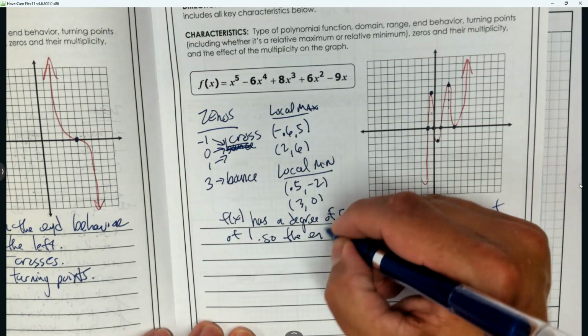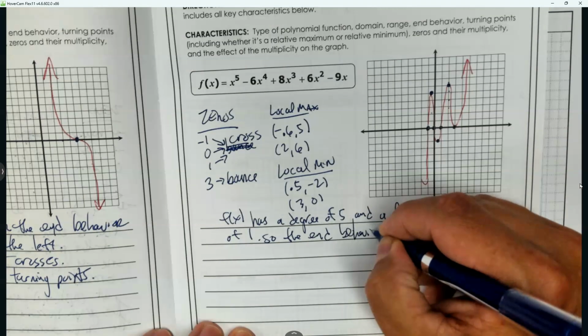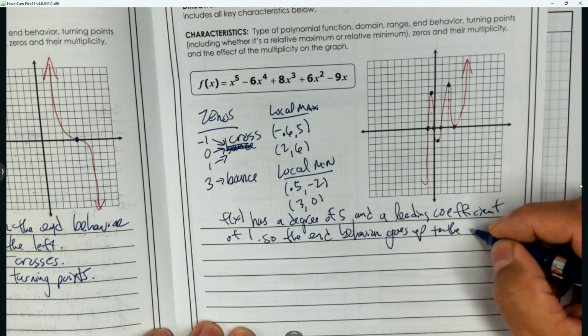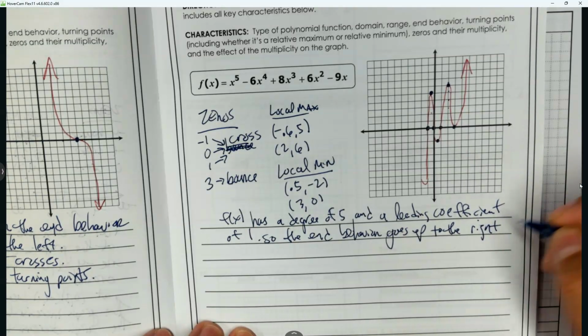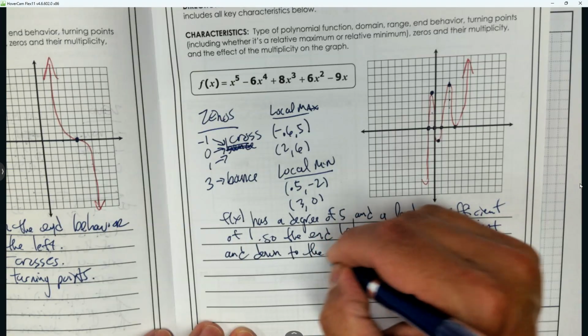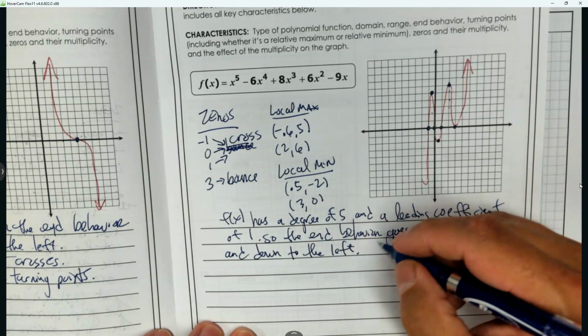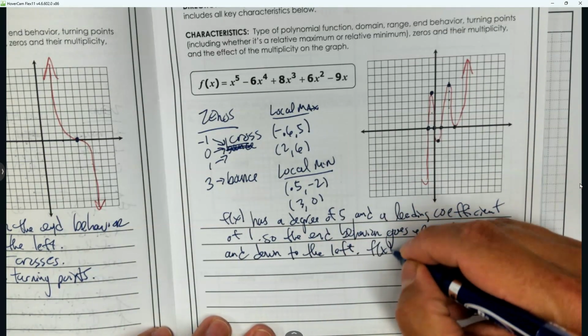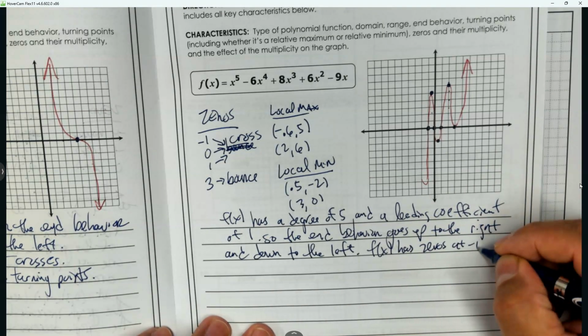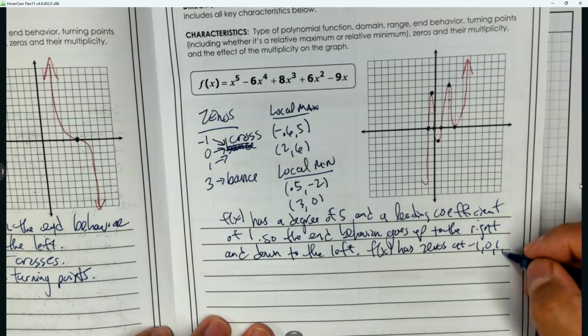So the end behavior goes up to the right and down to the left. F of x has zeros at -1, 0, 1, 3.